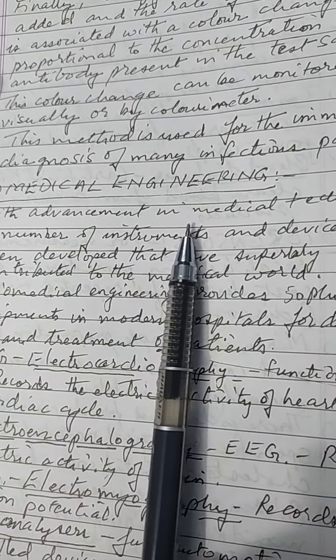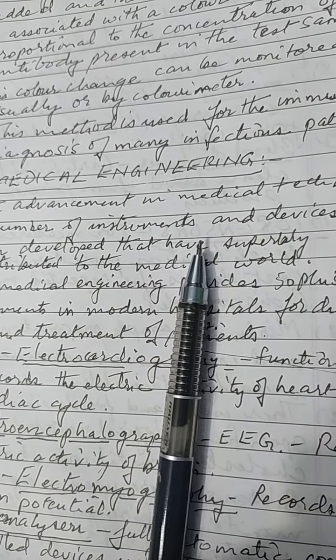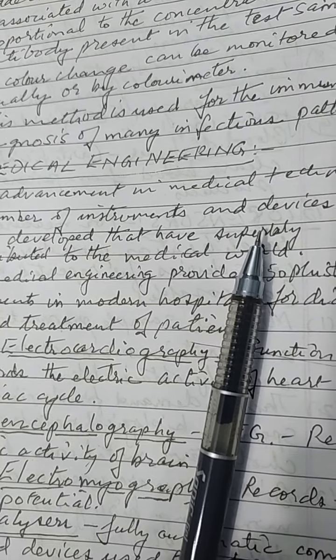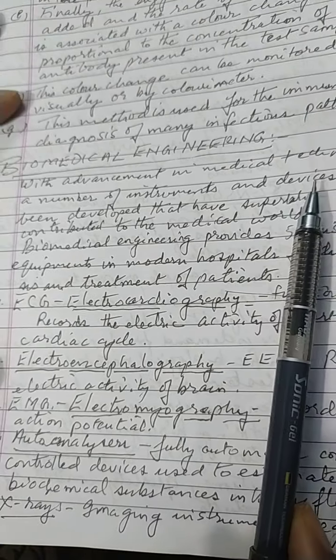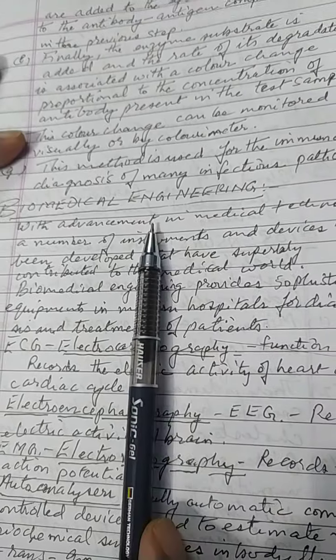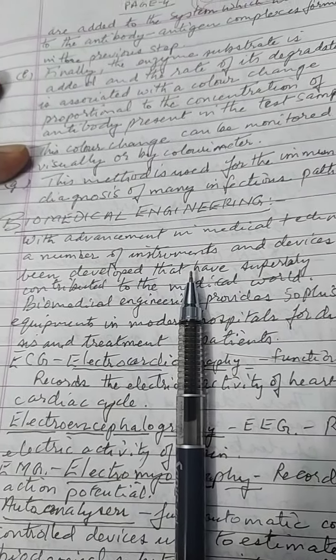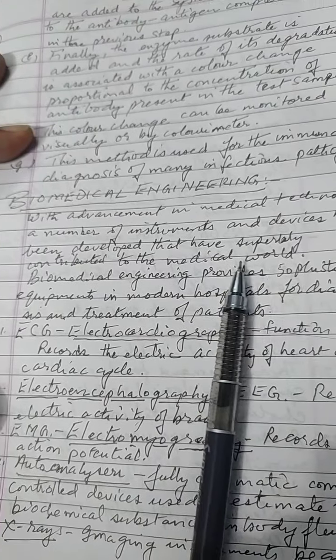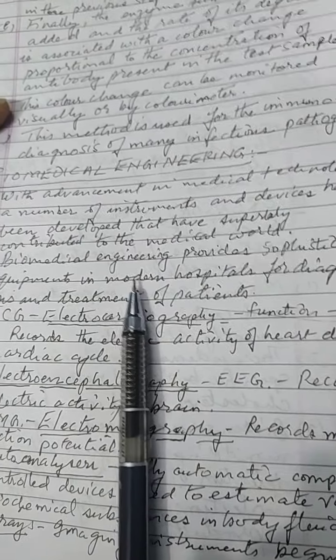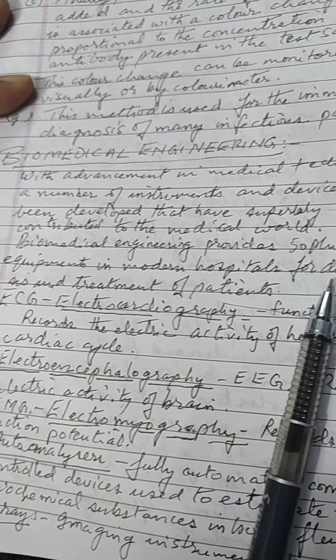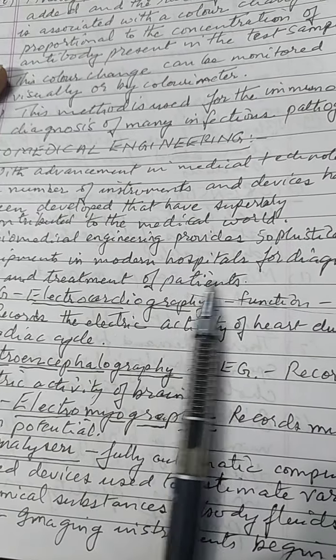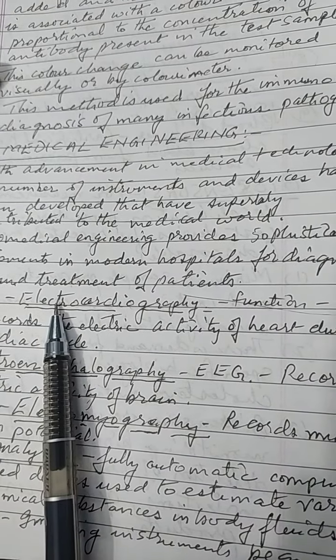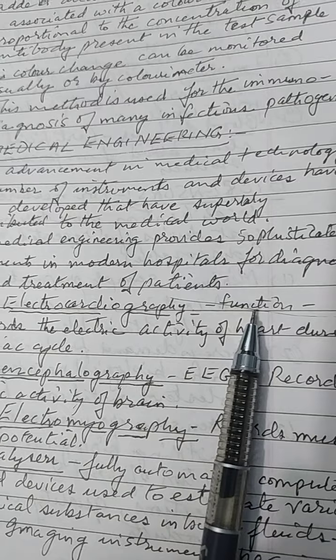With the advancement in medical technology, a number of instruments and devices have been developed that have superbly contributed to our medical world. Biomedical engineering provides sophisticated equipment in modern hospitals for diagnosis and treatment of patients, like ECG, electrocardiography.